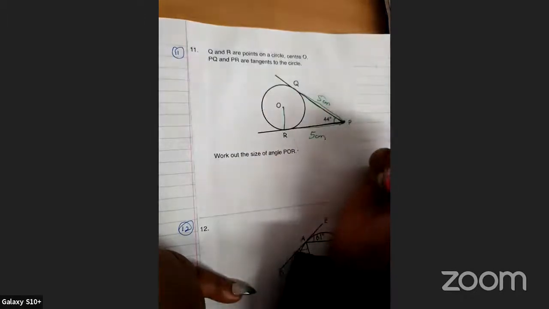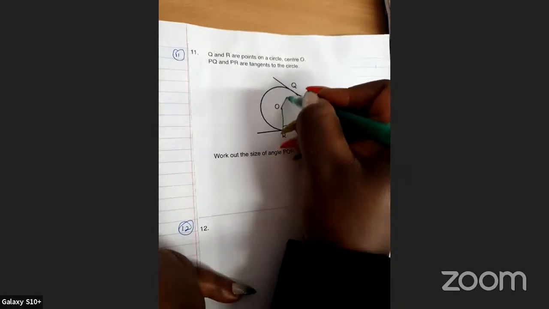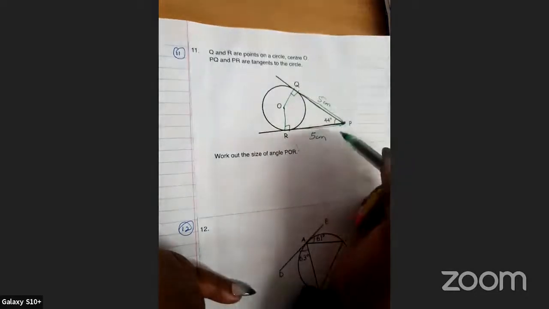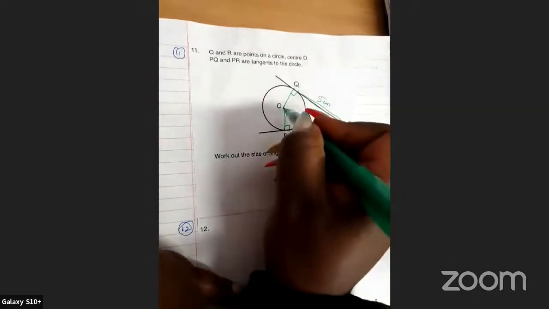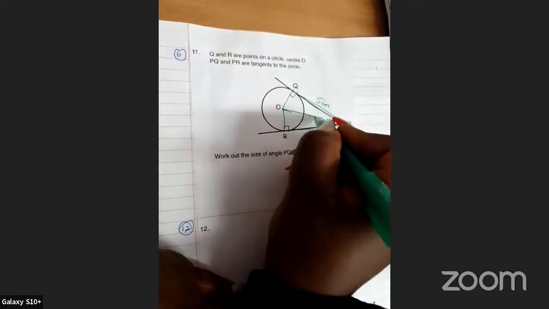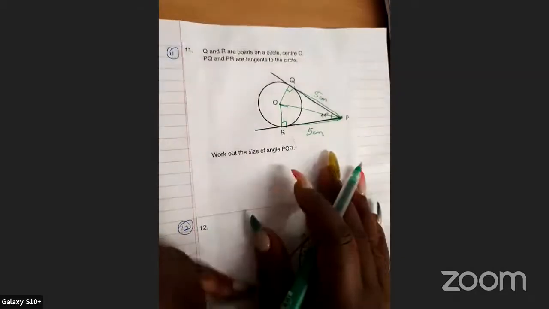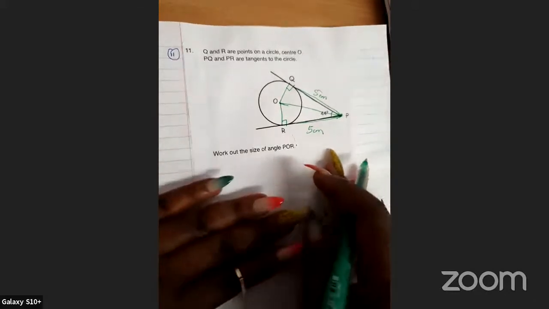So we know that OR forms 90 degrees. I don't know why this isn't drawn properly. And OQ forms 90 degrees. And they want us to work out POR. All right, so it's basically split. Normally the question would come full. I don't know why this one isn't.